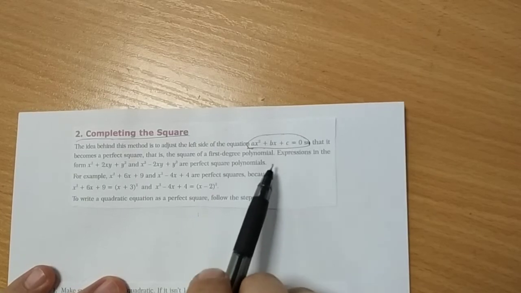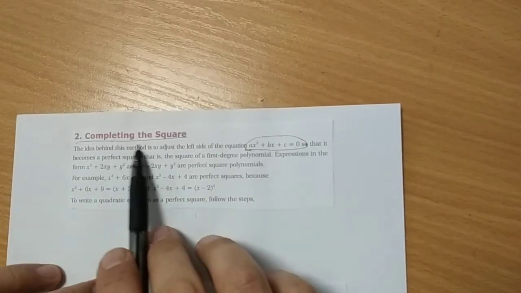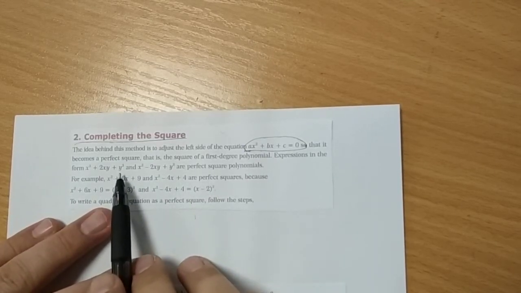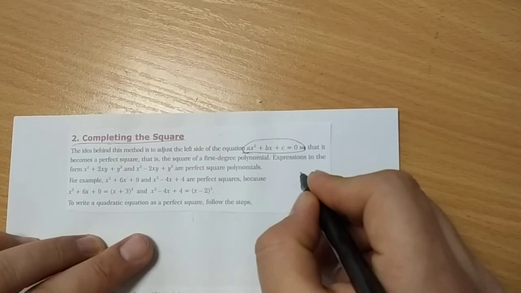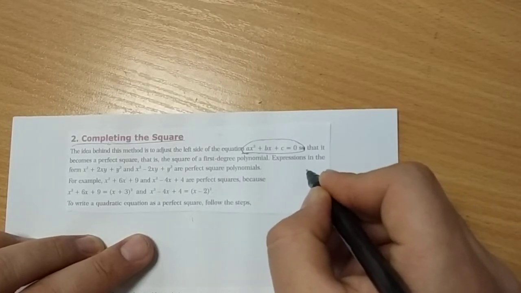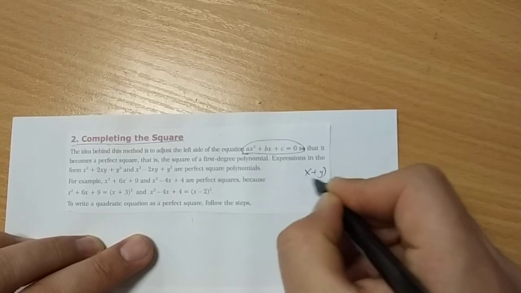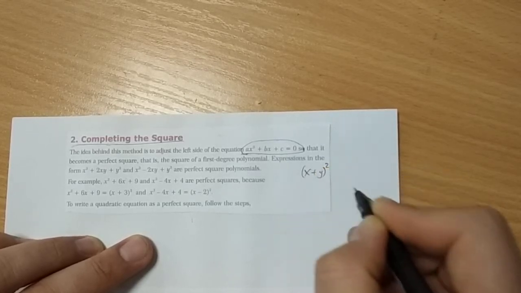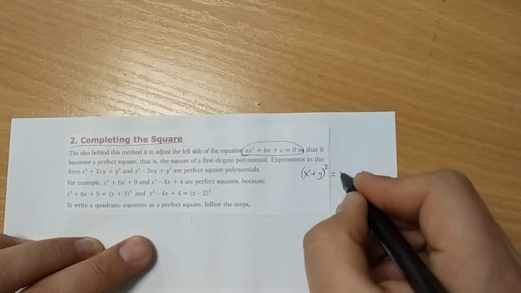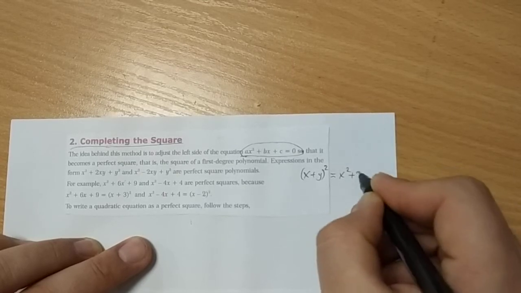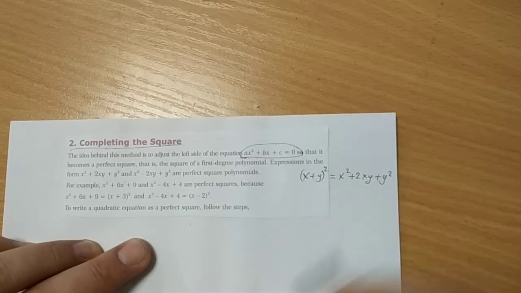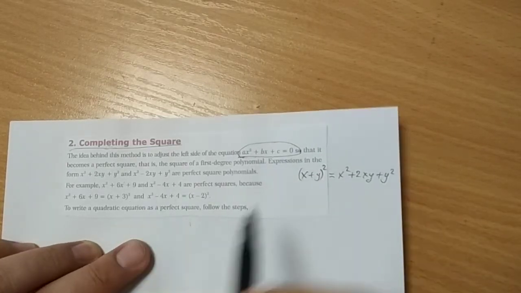Look, first of all, before starting completing the square, we have to understand what a perfect square is. Perfect square means the expanded form of these things. Look, x plus y squared. This is a perfect square. What if you open this bracket, what will it be? It will be x squared plus 2 times x times y plus y squared. Is it? What about the next?